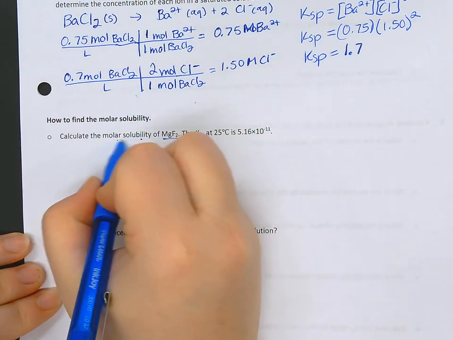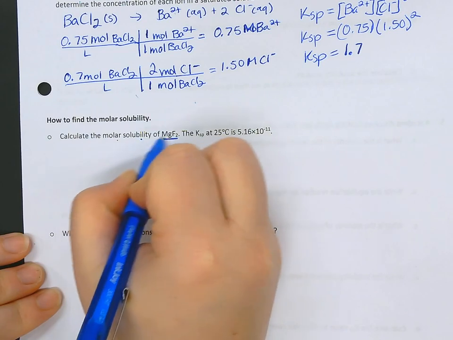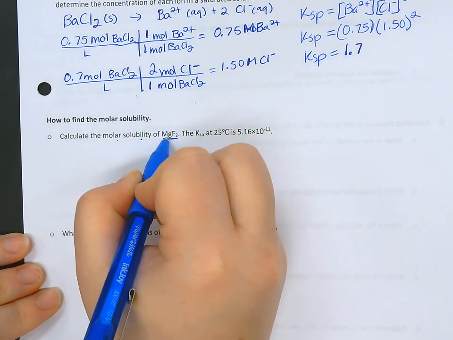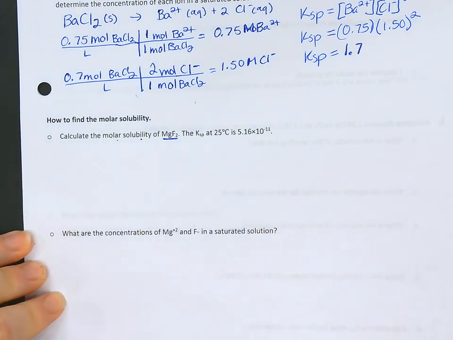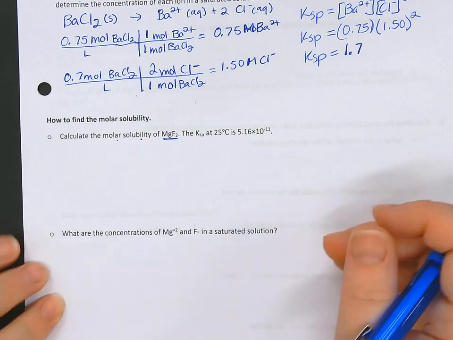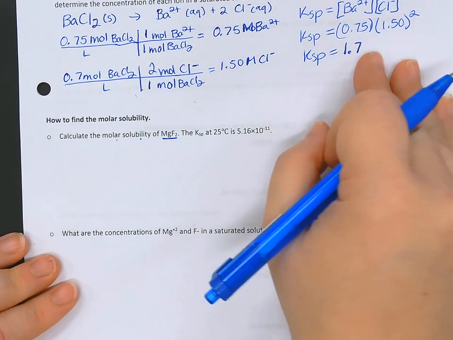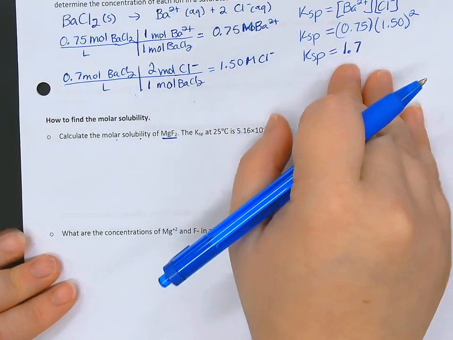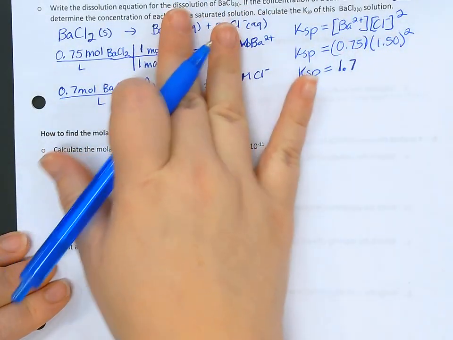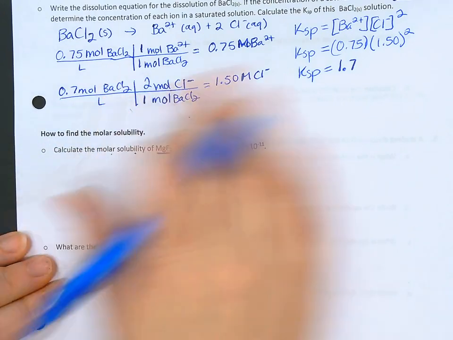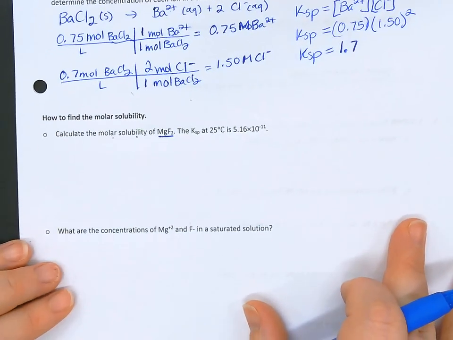Well, molar solubility is basically what is the molarity of that solution when it dissolves. So what we want to do is find the concentration of our ions at equilibrium, and then determine what the concentration of the whole solution would be using a mole ratio. So we're kind of working backwards, using our Ksp to find the concentration of our ions, using that to find the concentration or molarity of our original solution. So it's like the previous one, but backwards.